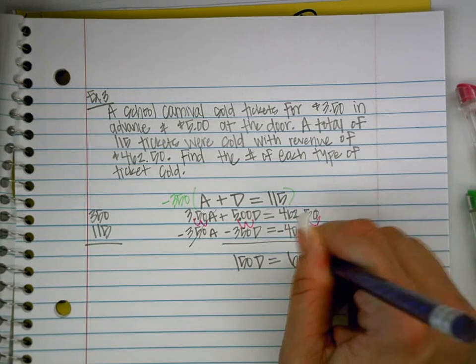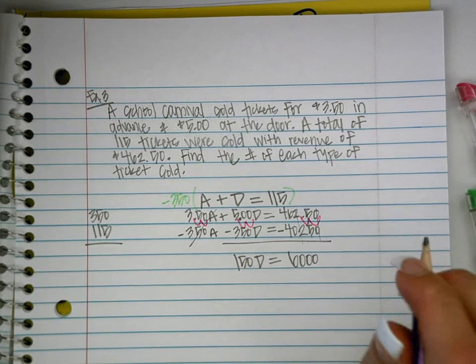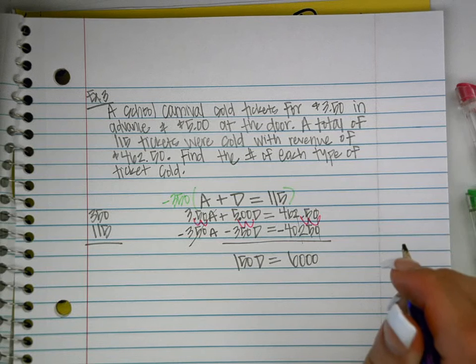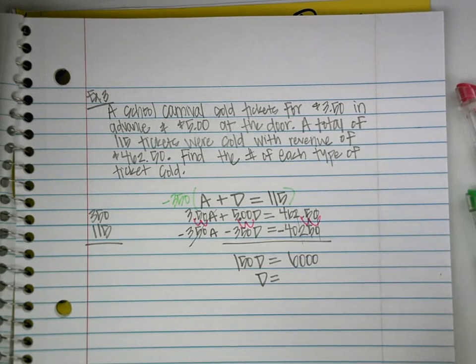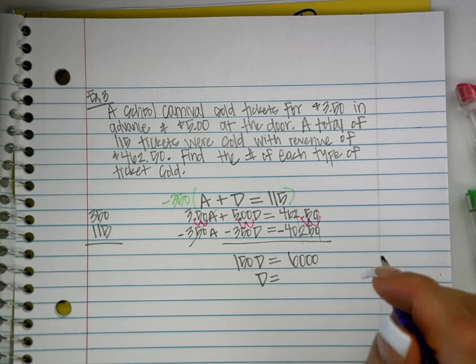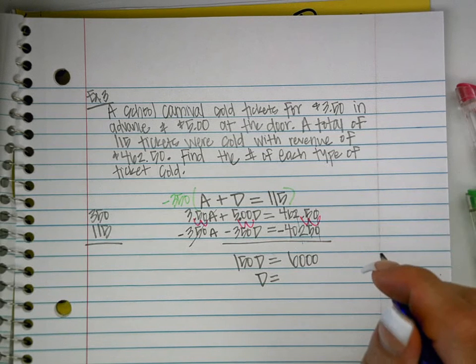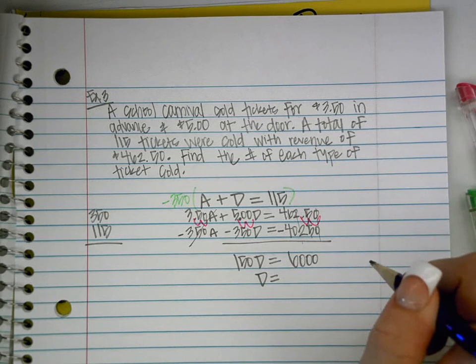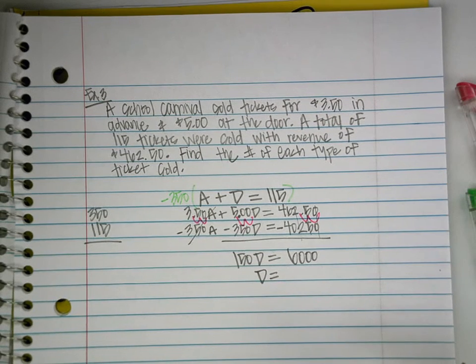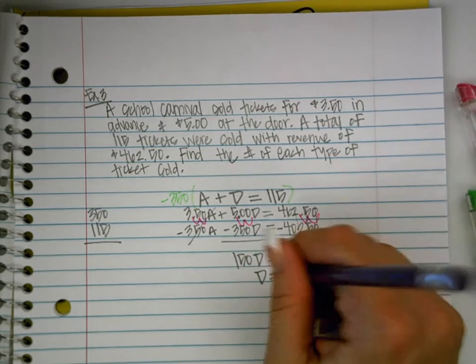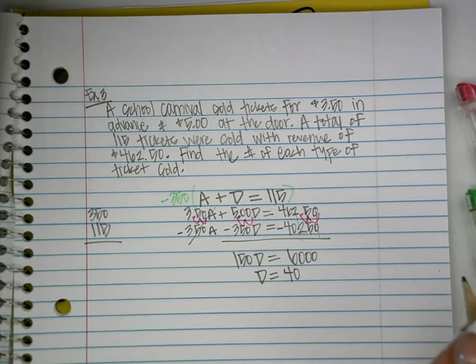If you divide through by 150, what do we get? 6,000 divided by 150. 40. You should get that D equals 40.